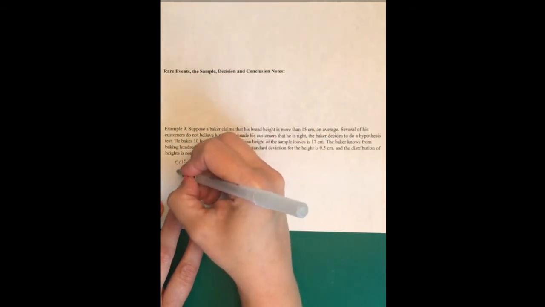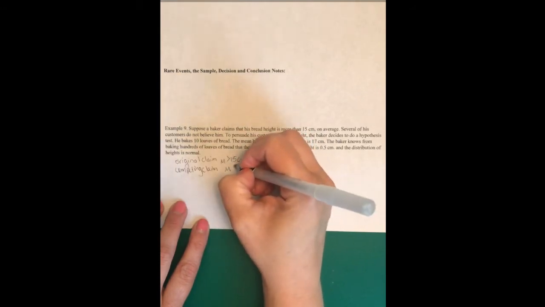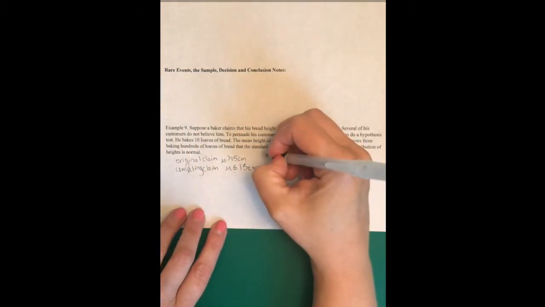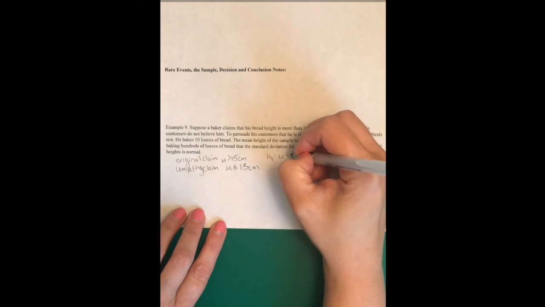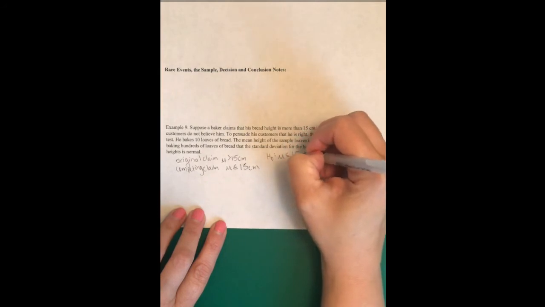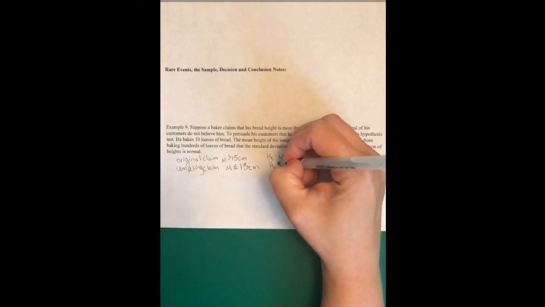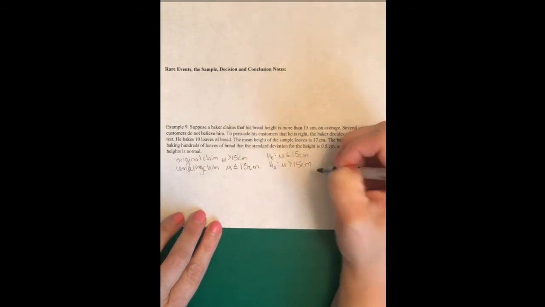So that means that the competing claim is that the height is less than or equal to 15 centimeters. Because of what we already know, the null hypothesis has to be the one with the equals. So it's less than or equal to 15 centimeters. And then the alternative hypothesis is the mean is greater than 15 centimeters.